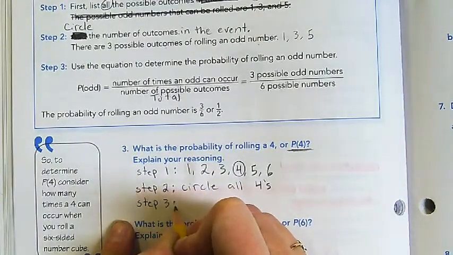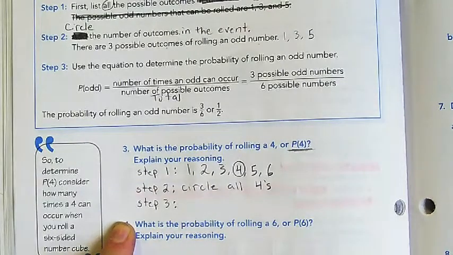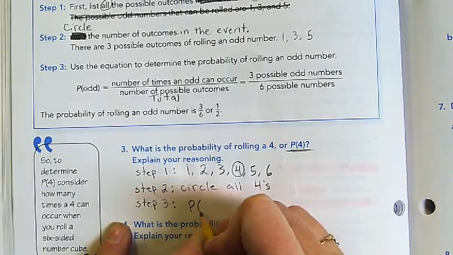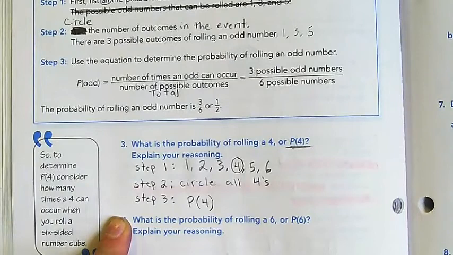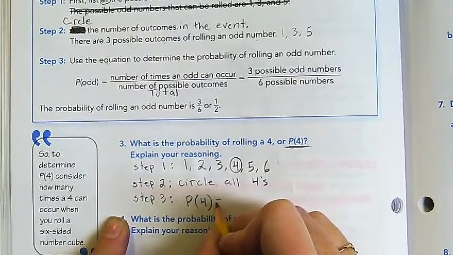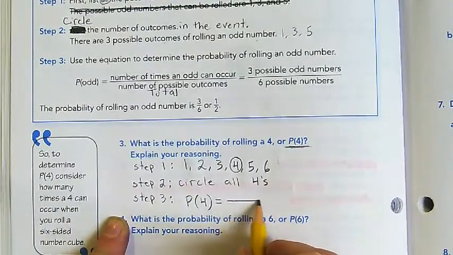Step 3 is now we're going to use that format, that equation, to get our probability. So the probability of rolling a 4, we're setting up a fraction.